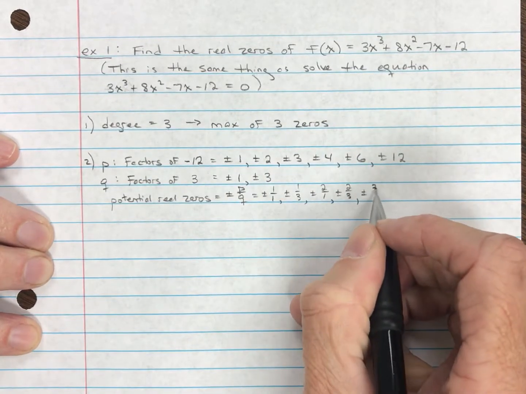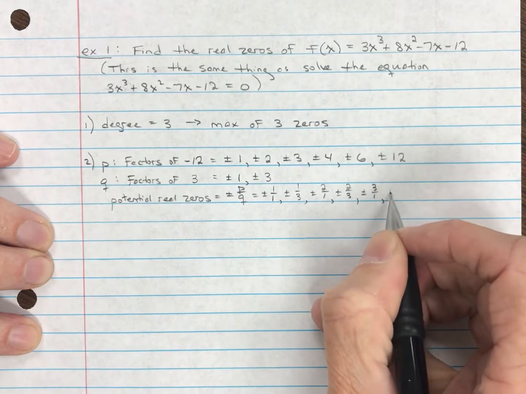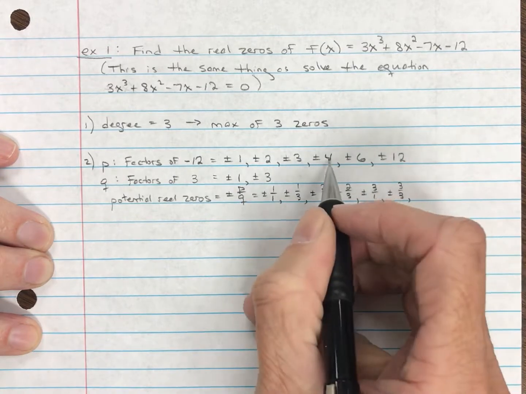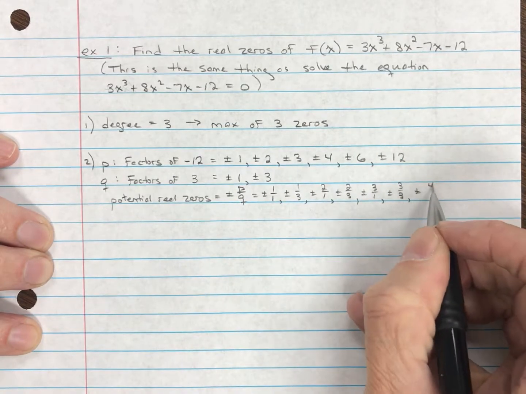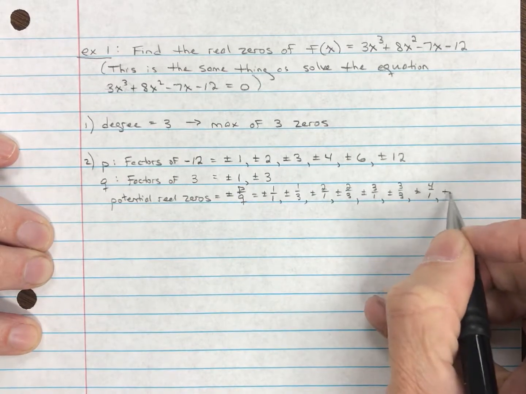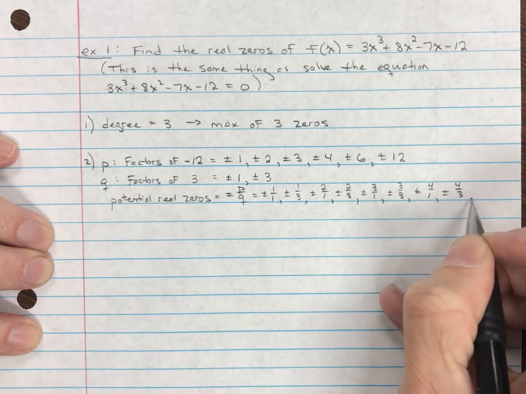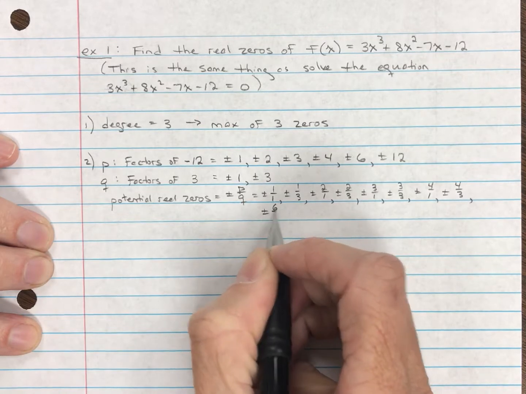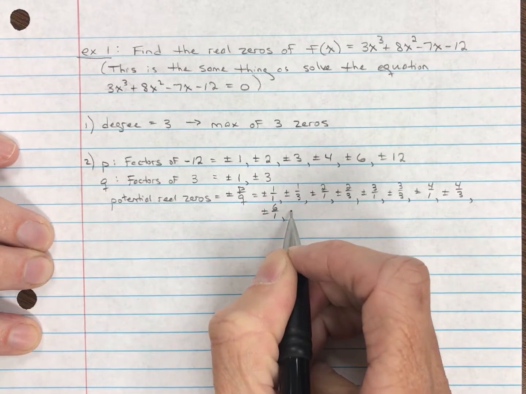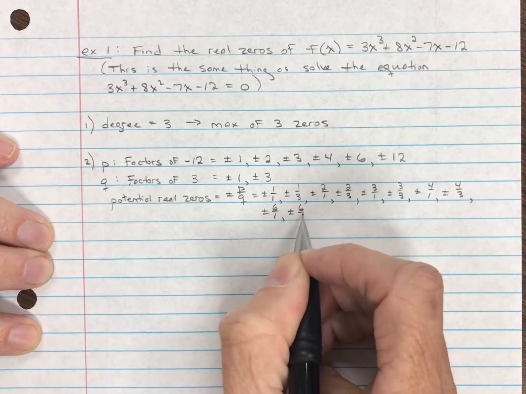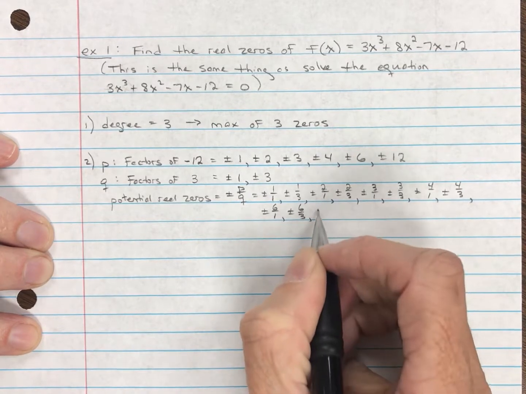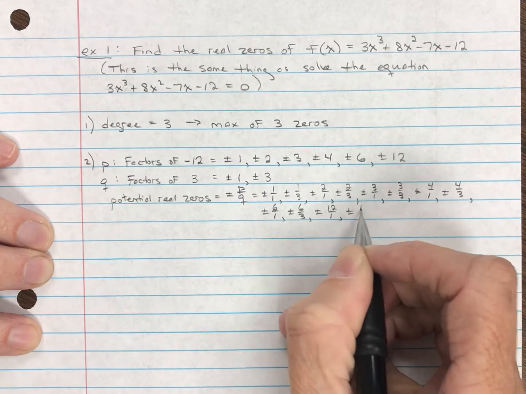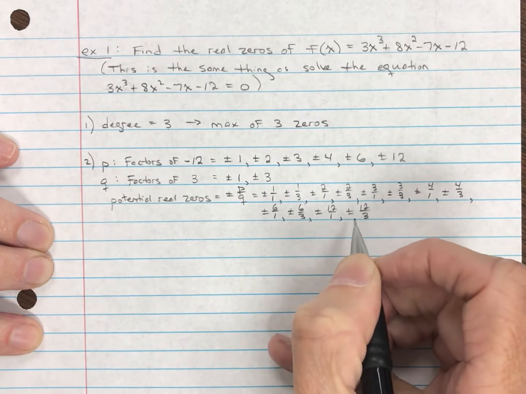Positive or negative 3 over 1, positive or negative 3 over 3. Positive or negative 4 over 1, positive or negative 4 over 3. I need another line. Positive or negative 6 over 1, positive or negative 6 over 3, and finally, positive or negative 12 over 1, positive or negative 12 over 3.